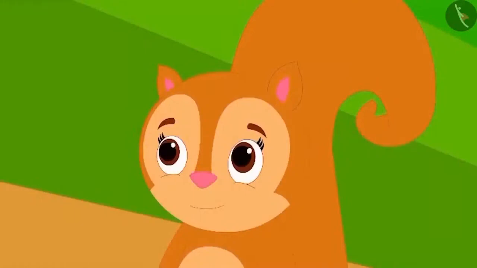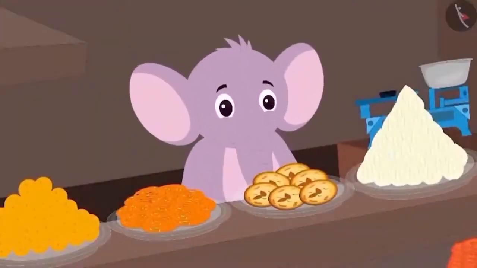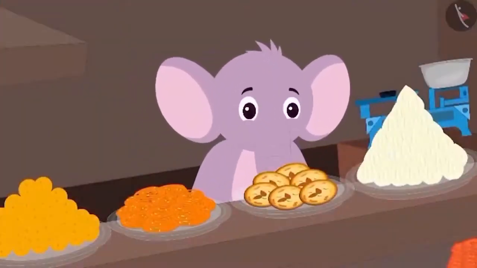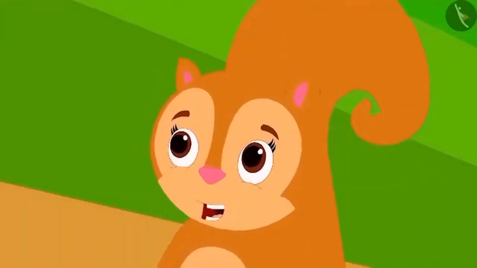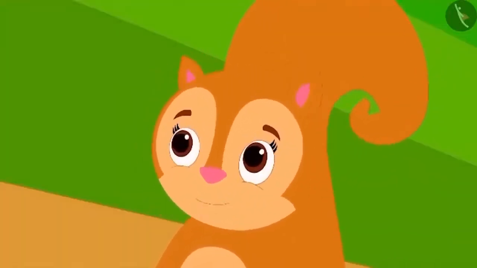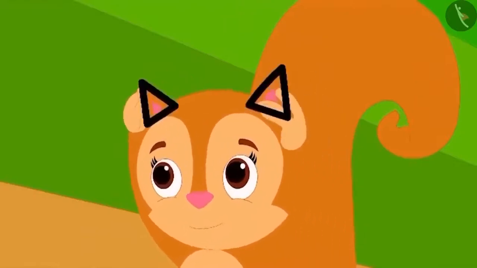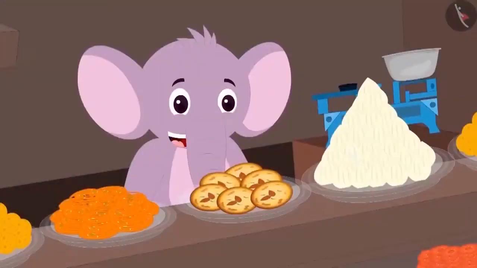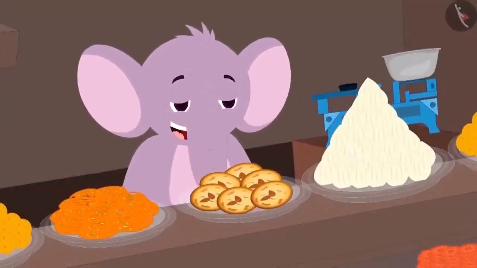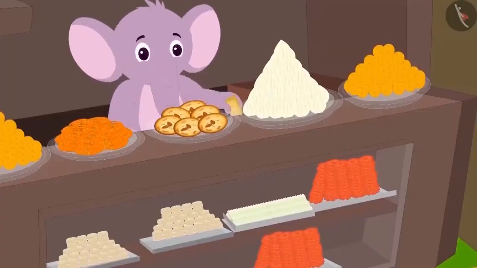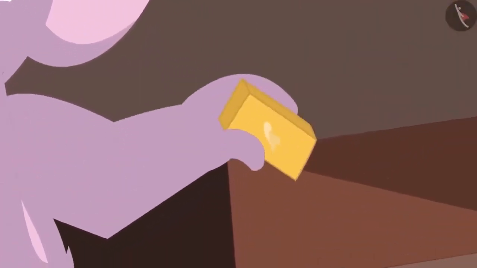Chanda started laughing. Appu asked Chanda, why is she laughing? Then Chanda laughed happily and told Appu that her ears are also triangles. Appu too laughed at Chanda's joke and smilingly showed a burfi to Chanda.